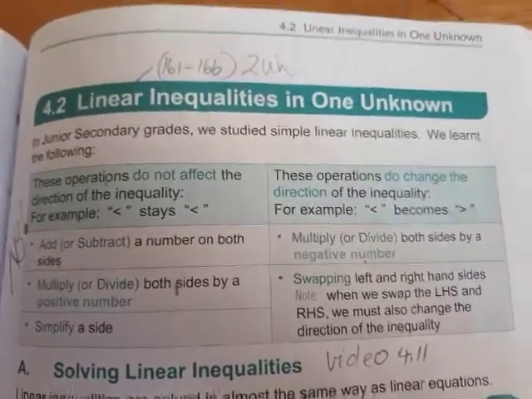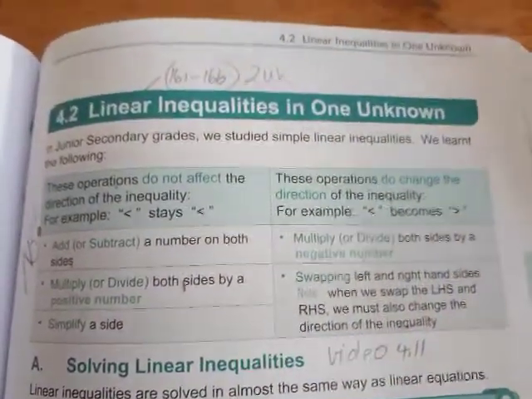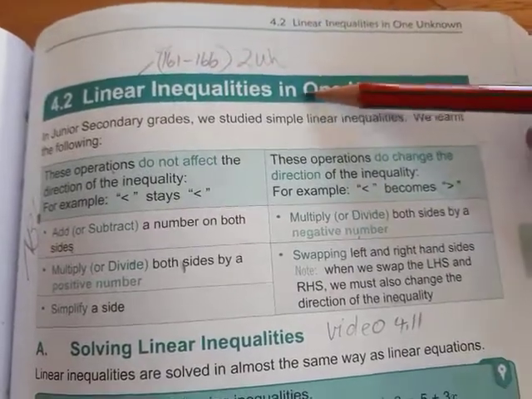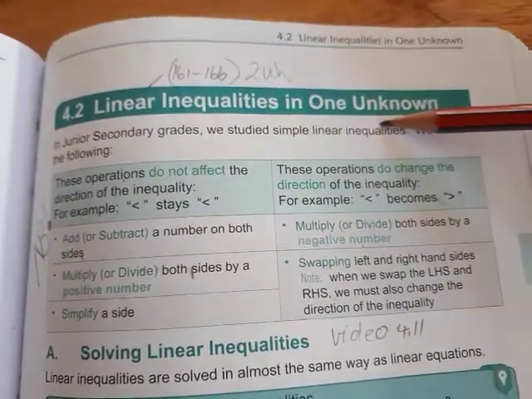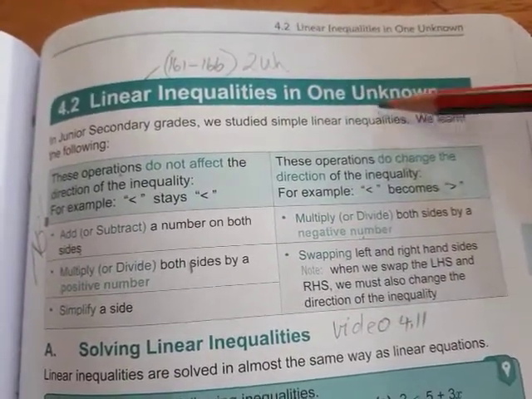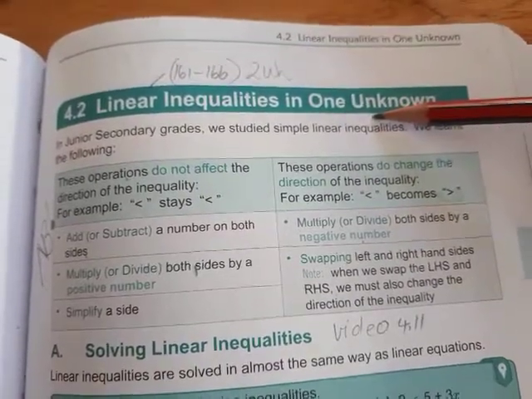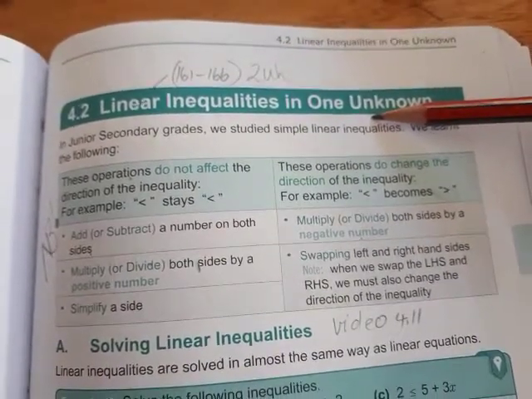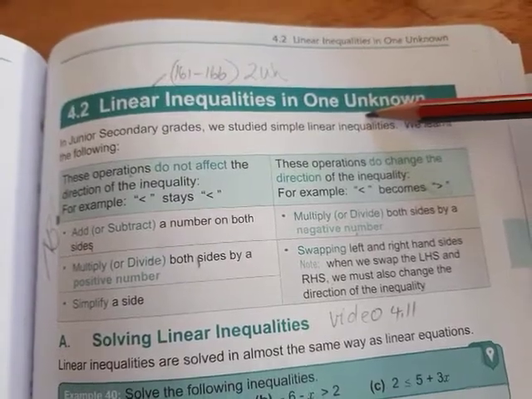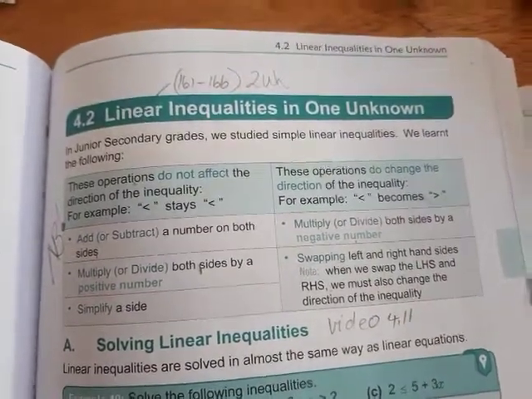Alright, grade 10, this is now in your textbooks on page 161. Linear inequalities with one unknown. So, meaning people, we've got only x or only y or only a. Okay? And linear inequalities means you don't have a squared.